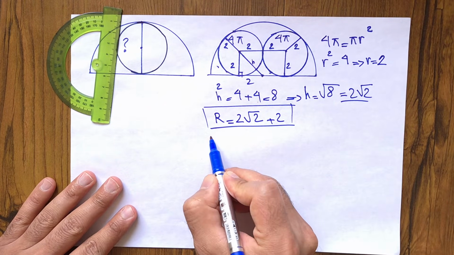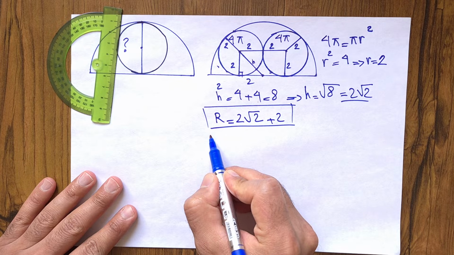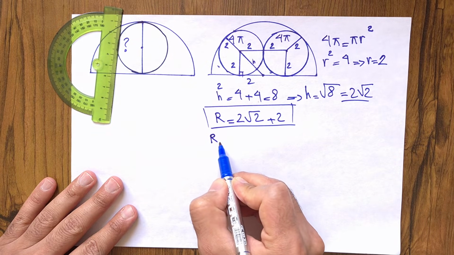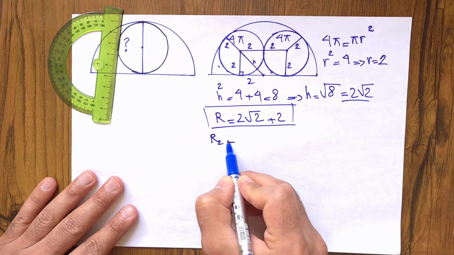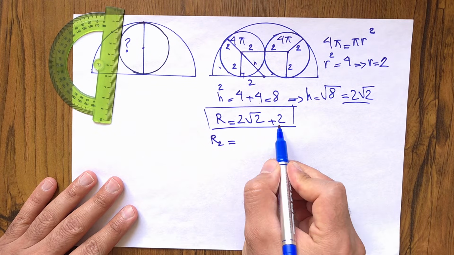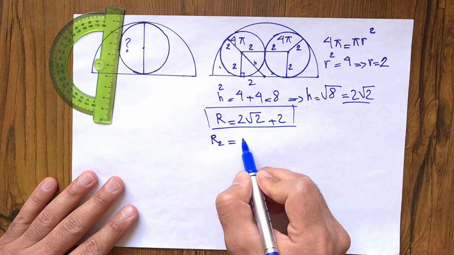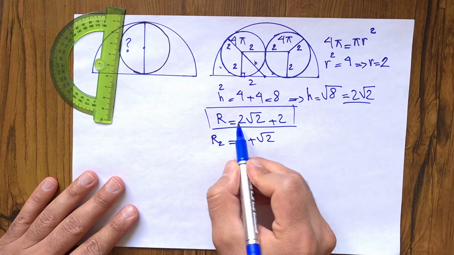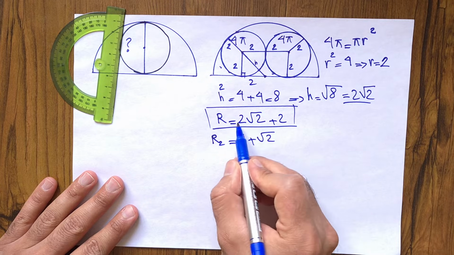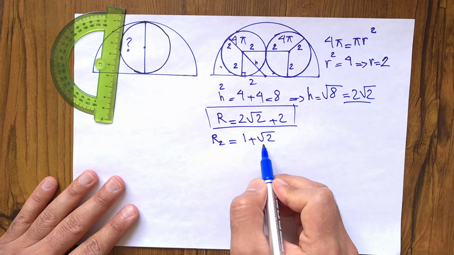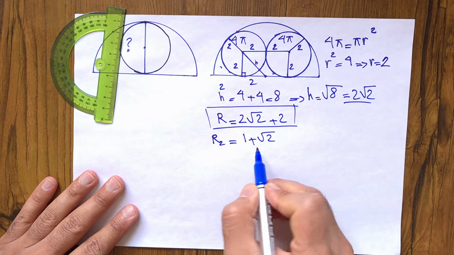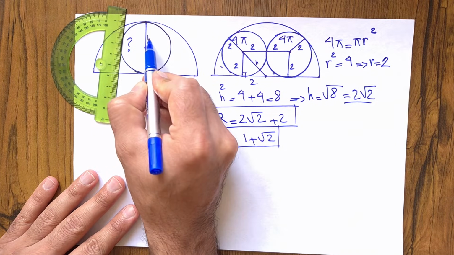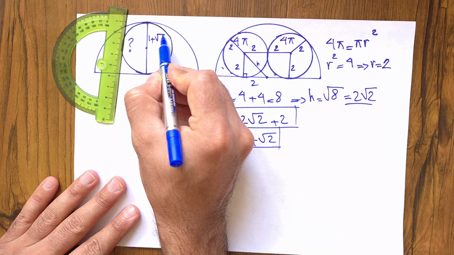So in other words, the radius of the other circle, let's say r sub 2, for example, is this one divided by 4, which gives us 1 plus root 2, because if we divide each term by 2, the square root of 2 divided by 2 is root 2, and 2 divided by 2 is 1. So the radius of this inscribed circle is 1 plus root 2.